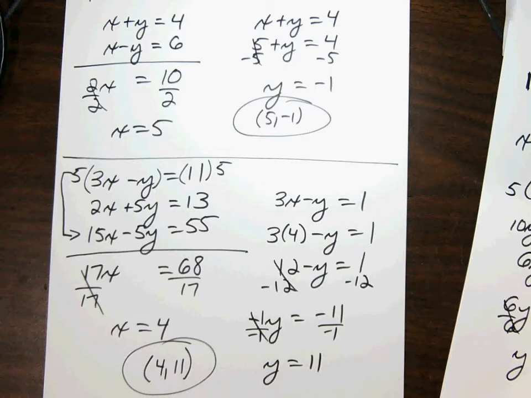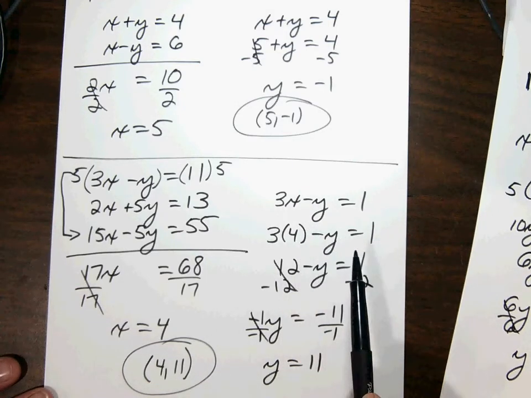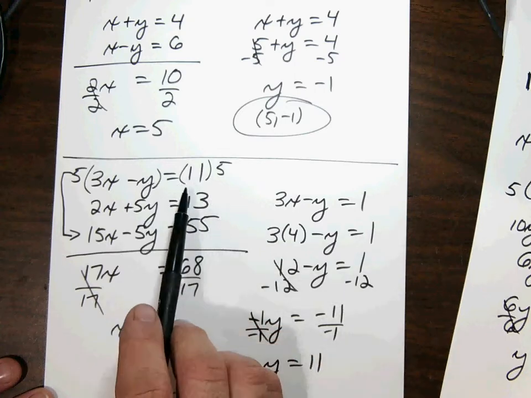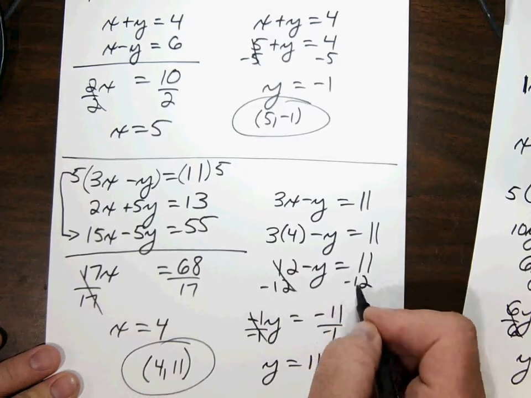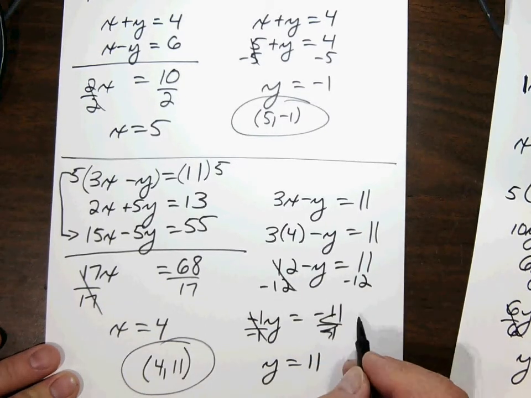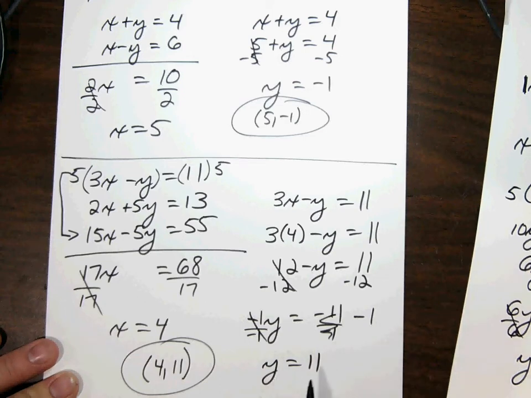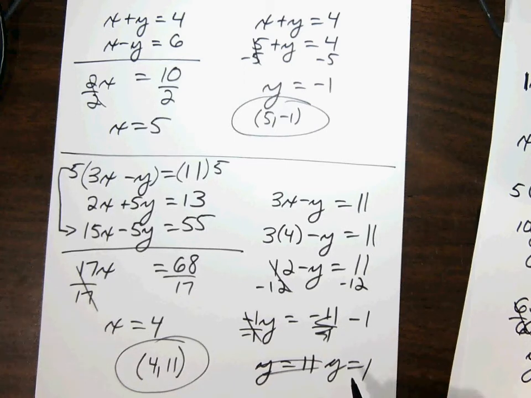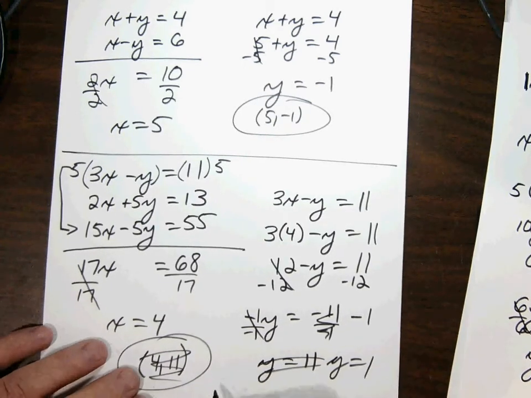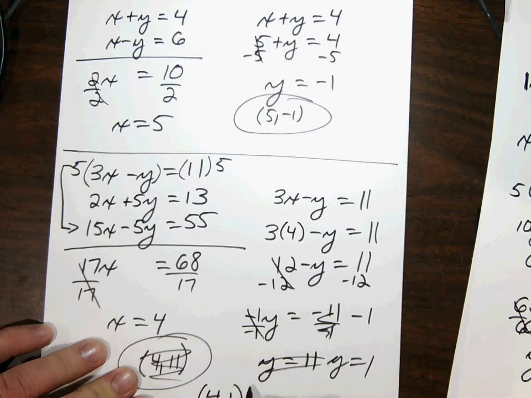I made a boo-boo. What did I do wrong? I'm looking at the book here real quick. X is 4. By the way, if you catch any other mistakes you think I'm making, oh, this is supposed to be an 11 here, not a 1. That's supposed to be an 11. An 11 minus 12 would be a negative 1, wouldn't it? So negative y equals negative 1, so y is going to be positive 1. Okay? And yeah, that's what the book says, so my bad. So 4 comma 1 is my ordered pair.